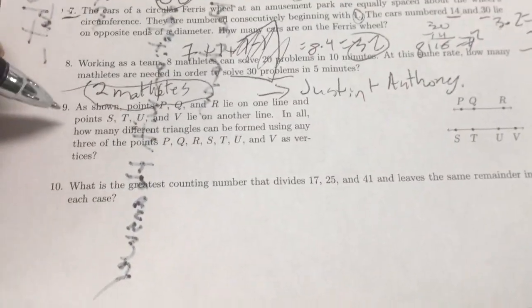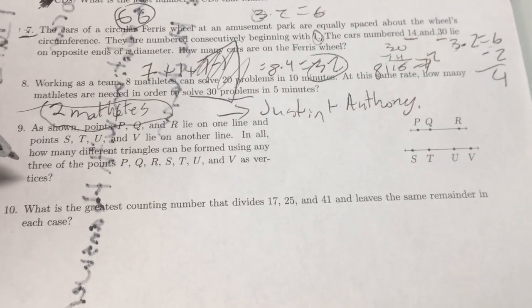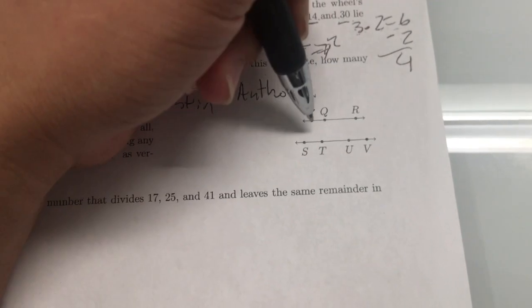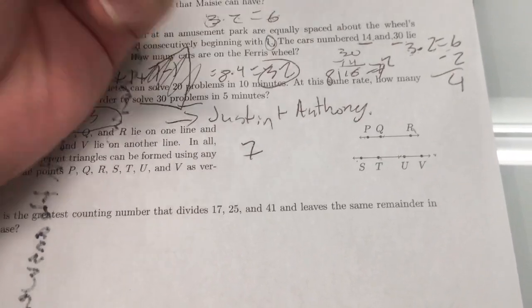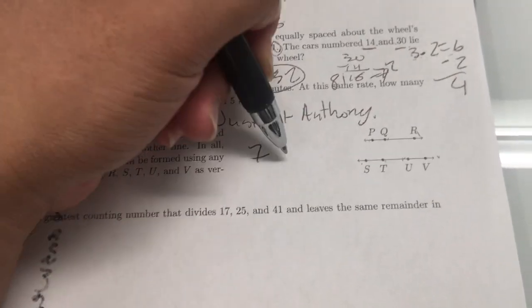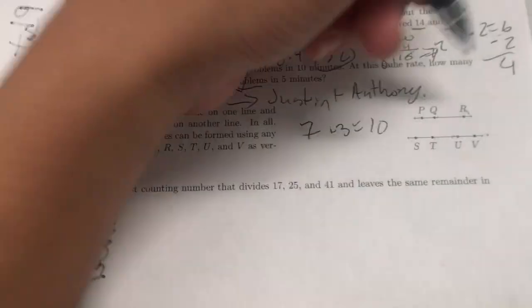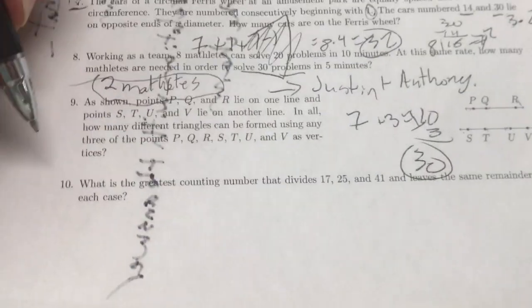Let's go on. 9. These points all lie on one line. How many different triangles can be made using any 3 of these points? So let's just count the points. 1, 2, 3, 4, 5, 6, 7. So there's 7 points, and we need something. So why not use the third time's the charm rule? And well, now we're at it, I don't think 10 is the correct answer. Let's do that. Multiply by 3. We get 30. That's our answer.